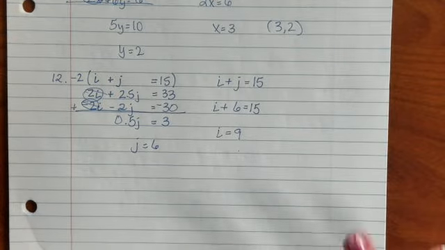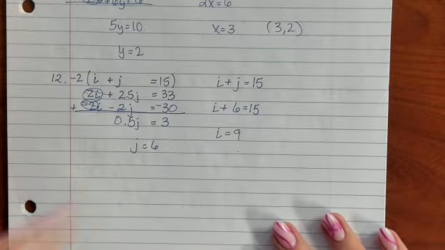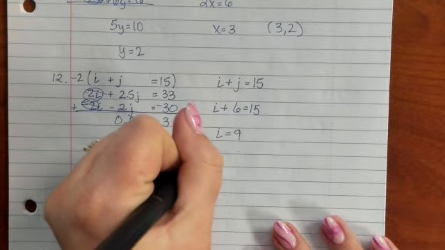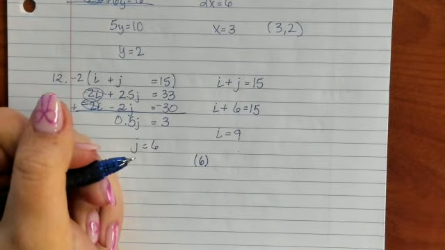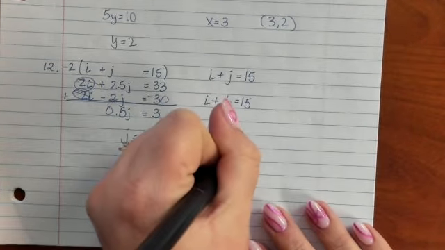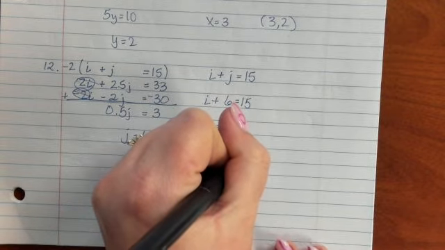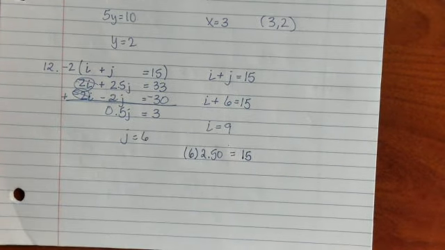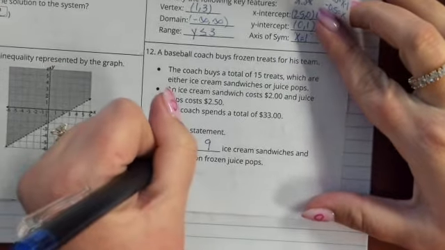So what we can do is take the fact that he purchased 6, and multiply that by the cost, which was the $2.50. And that's going to equal 15. So he spent $15 on the juice pops.